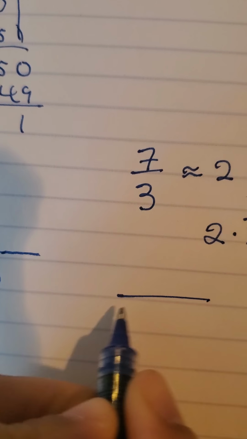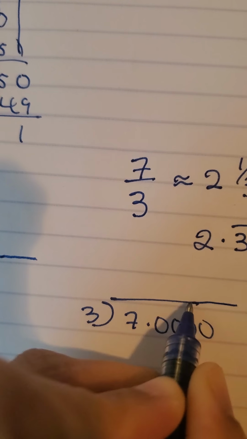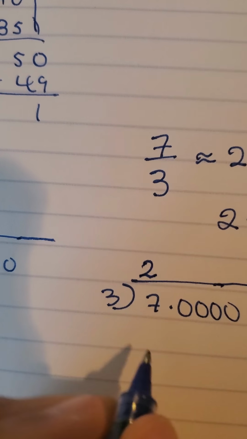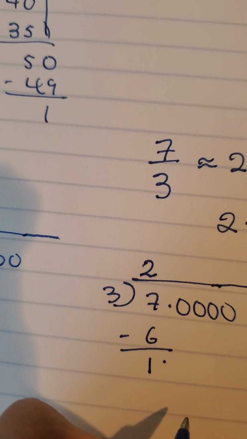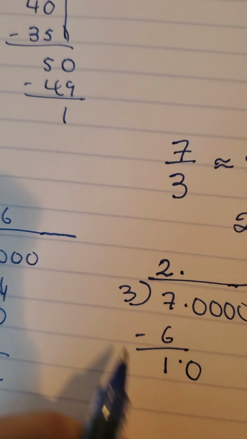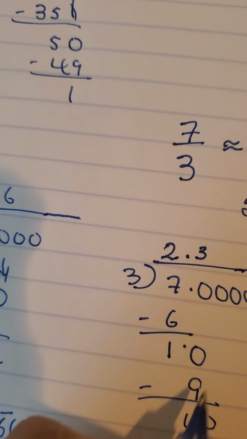If not, you can actually perform your division, add your 4 zeros, and here we can find 2 factors of 3 in 7. So we have 3 times 2 is 6, remainder 1. Bring down the 0, take up the point. Then we have 3 factors of 3 in 10. That gives us 9, remainder 1.